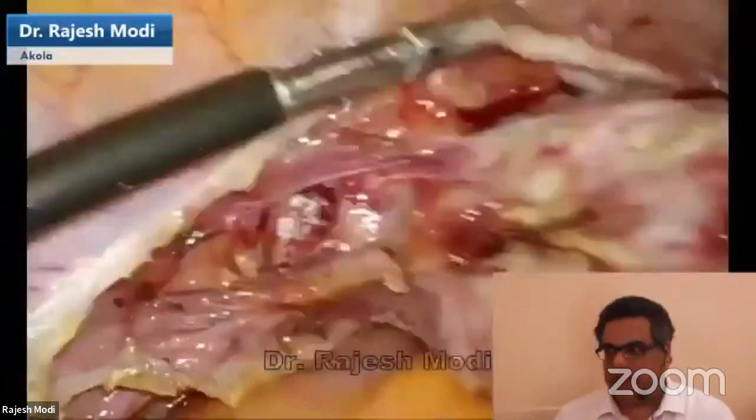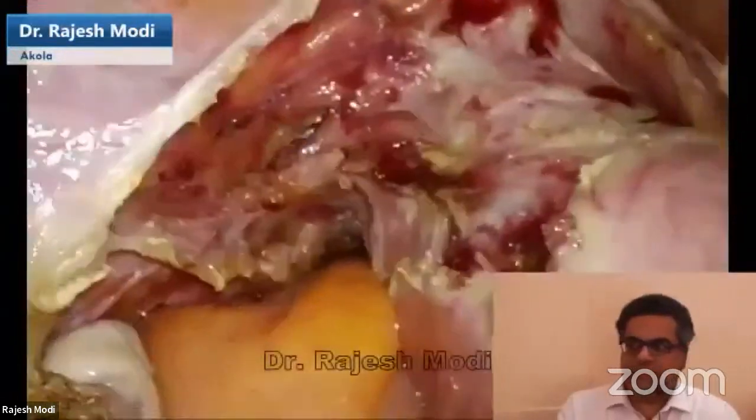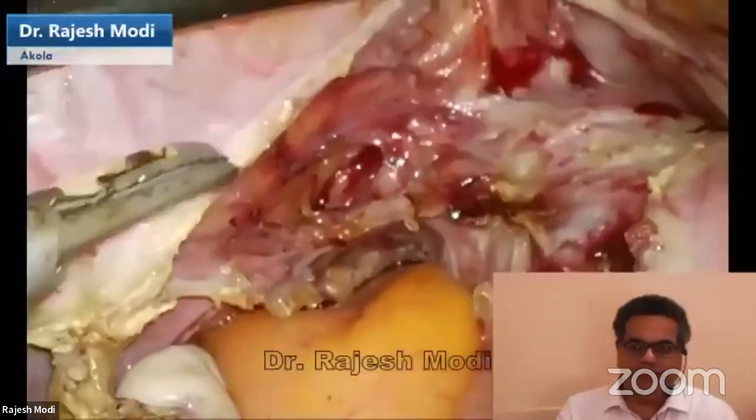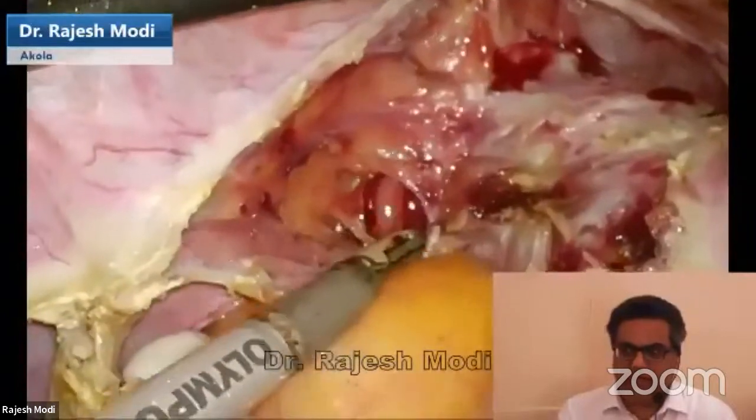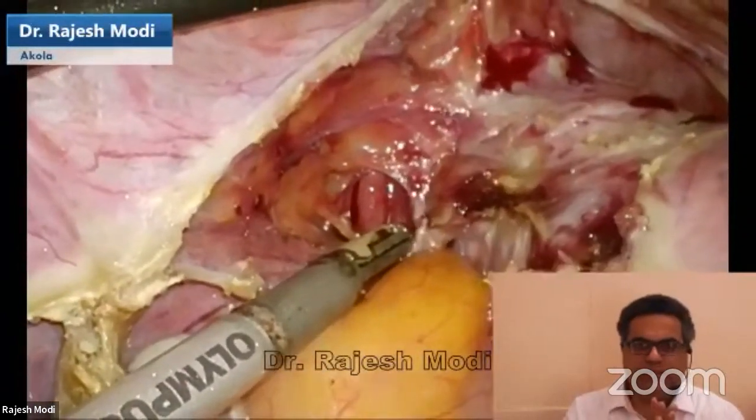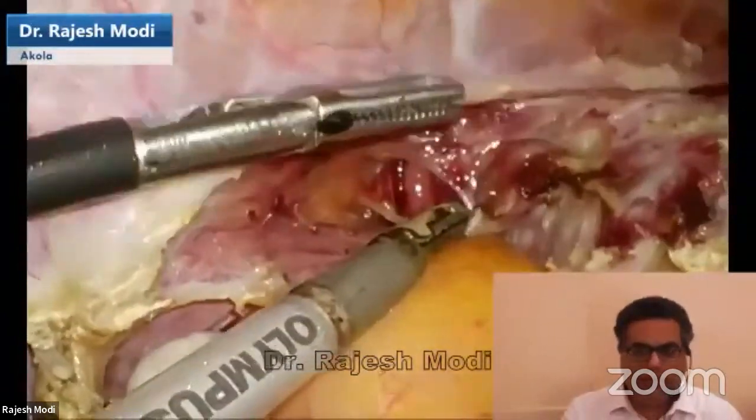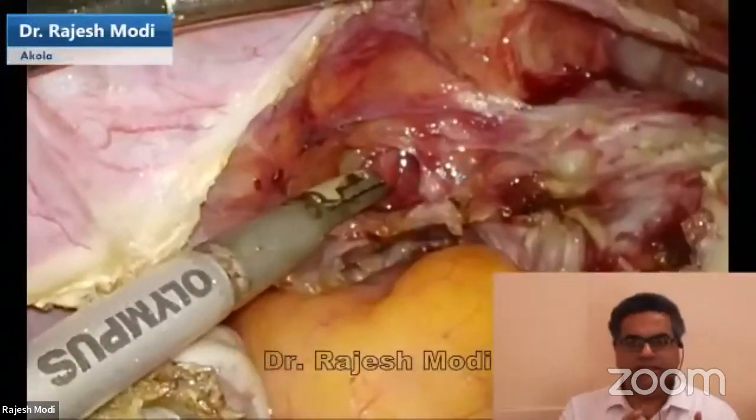Yes, we'll do that. So this is the transverse part of the uterine now, which you can see is on the lower side. Small oozing which happens, do not worry about it. And below the transverse part is the ureter.